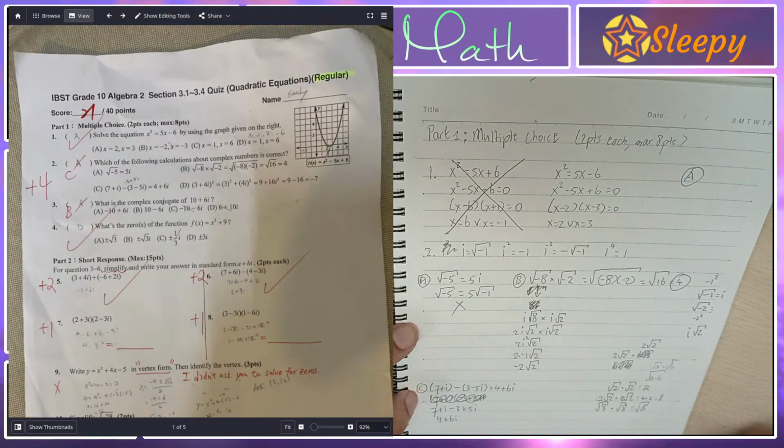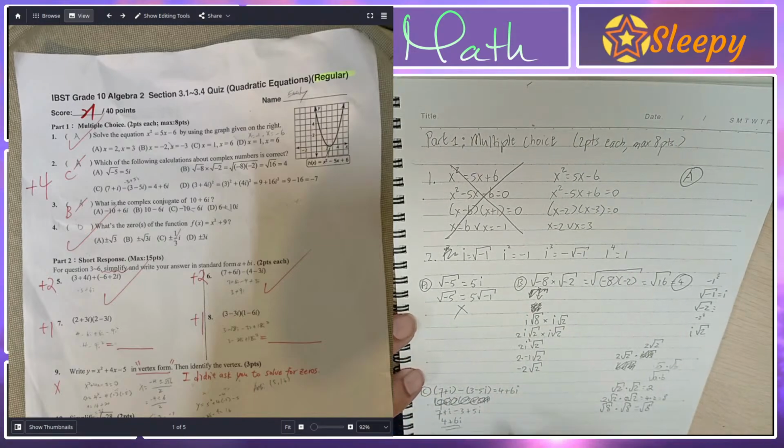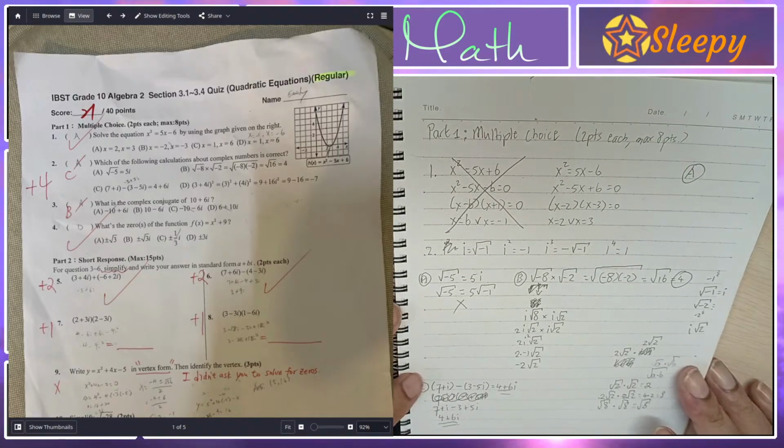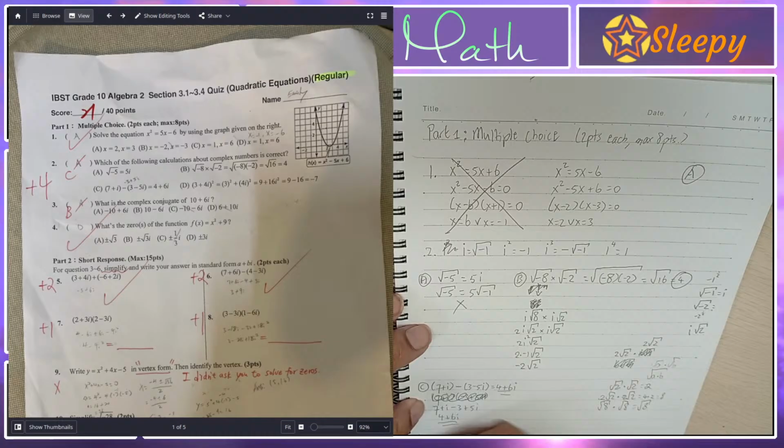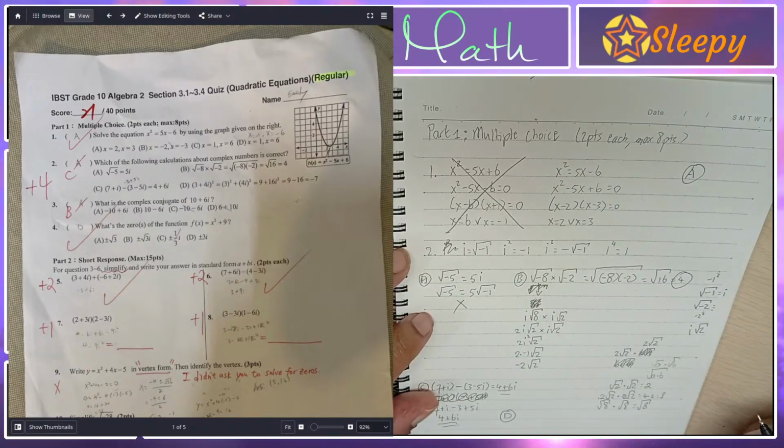Okay, and then there is D for some reason. So we kind of found the answer, but let's do D anyway. D. So what is D? That's a long one. Let's see what they say. So 3 plus 4i squared equals.